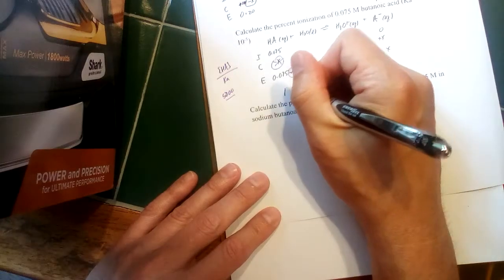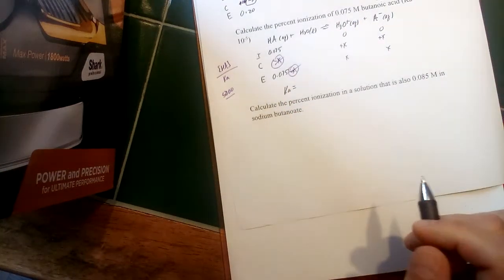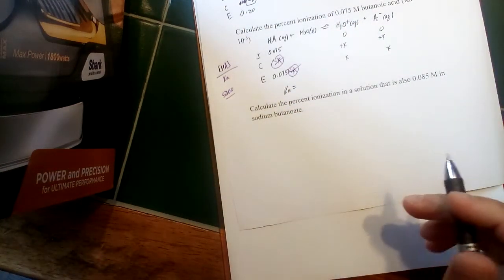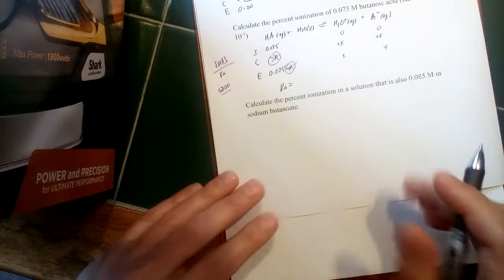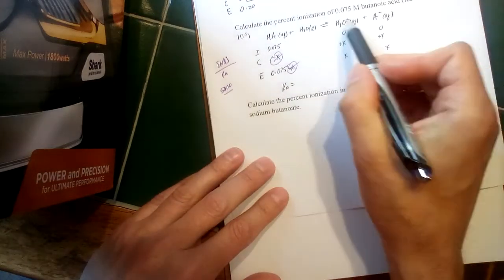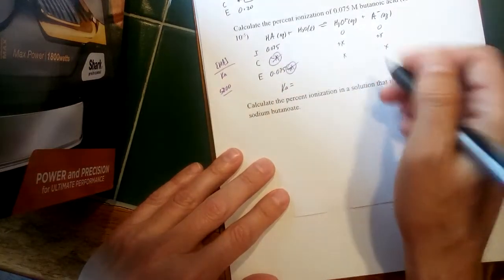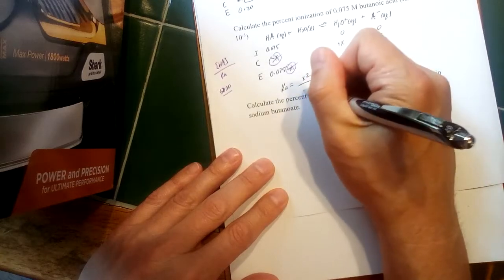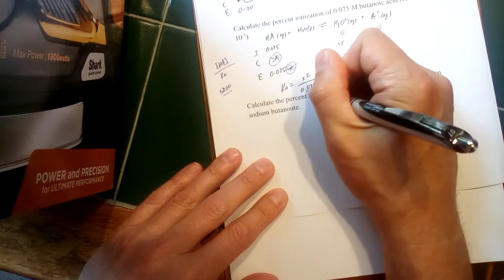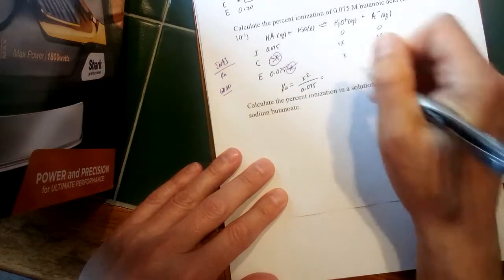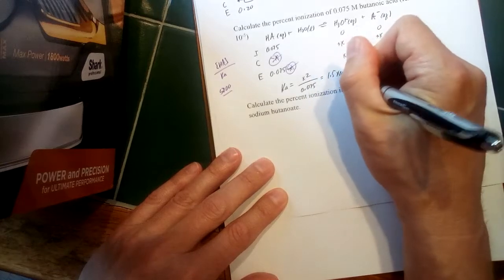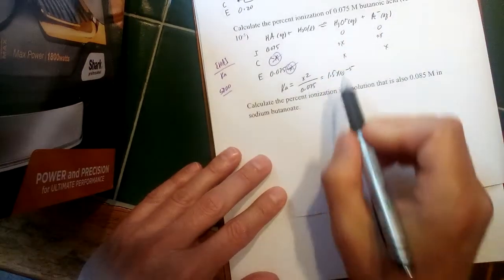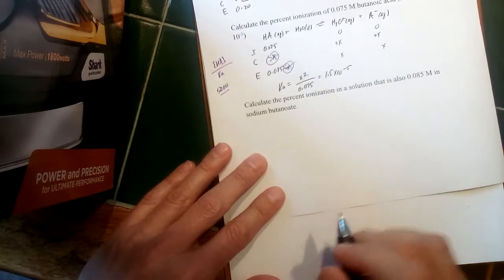And that means Ka here, we know Ka is products over reactants. I think we should be at a point where you can see where we're plugging in already, products, reactants. So Ka would be equal to x squared over 0.075, and we were given the Ka of 1.5 times 10 to the minus fifth. So we just have to solve this for x.